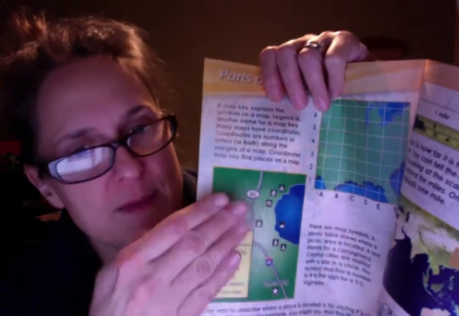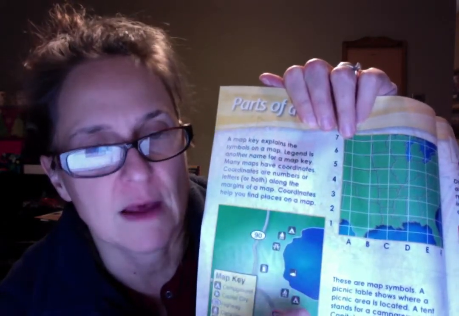These are map symbols. A picnic table shows where a picnic area is located. A tent stands for a campground. Capital cities are marked with a star and a circle. The symbol that has a number in it is a sign for a U.S. highway. So a lot of maps have these, especially road maps are going to have a key like this or a legend, and they have these little symbols and what they mean, so you can find things like here's a campground, or some fishing right in the pond. You can go fishing there. That means it's allowed to have fishing there.